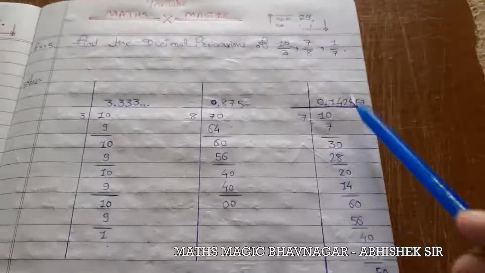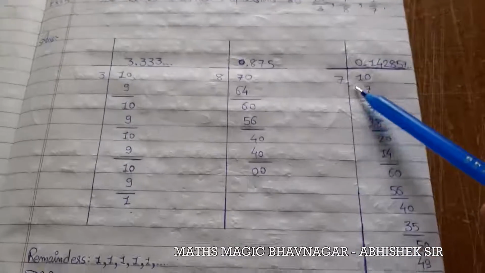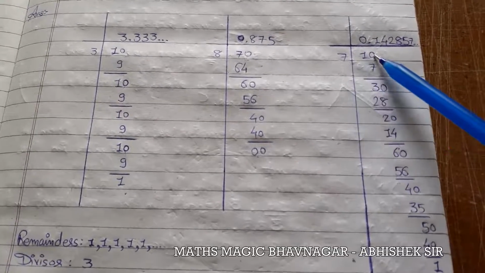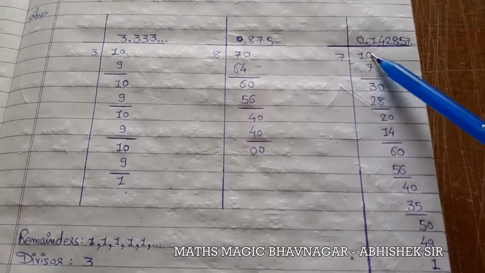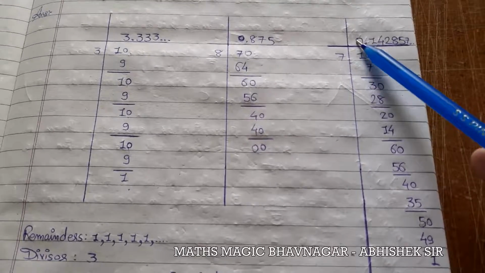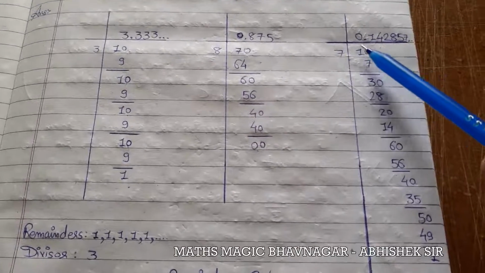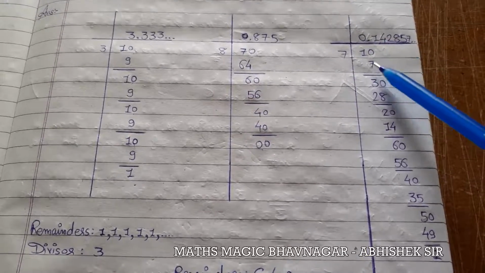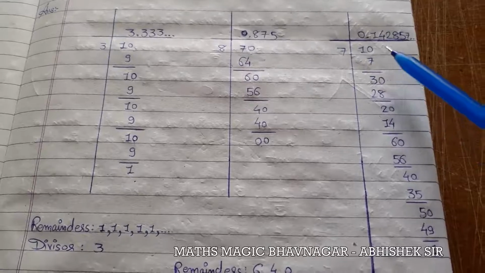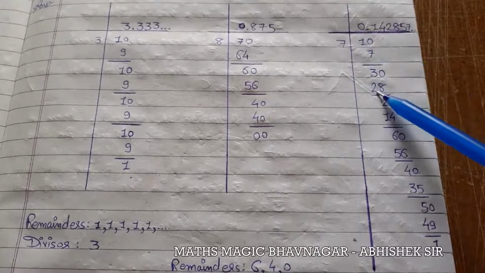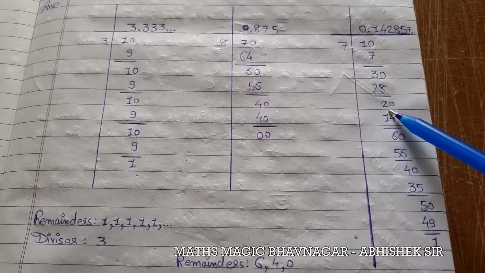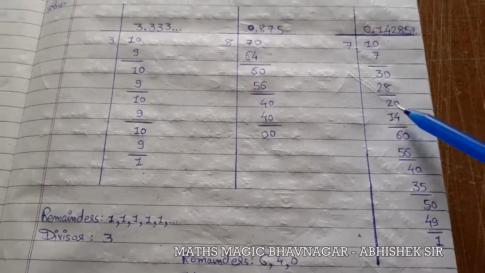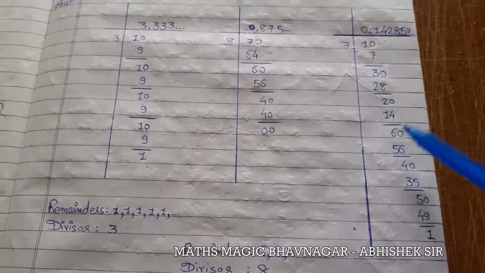Third question is 1 by 7. Here 1 is less than 7, so we take 0, put 0 and then the point. 7 1s are 7. 10 minus 7 is 3. Taking 0, 7 4s are 28. 30 minus 28 is 2. Taking 0, 7 2s are 14. 20 minus 14 is 6 as the remainder.